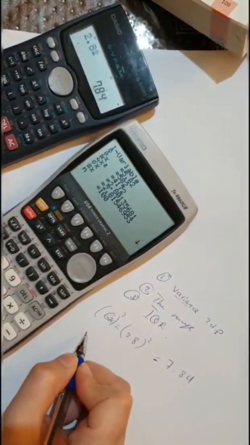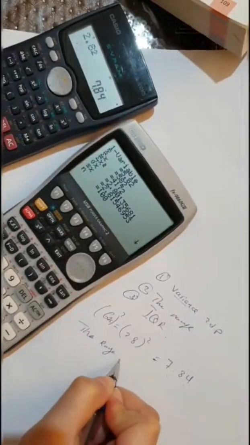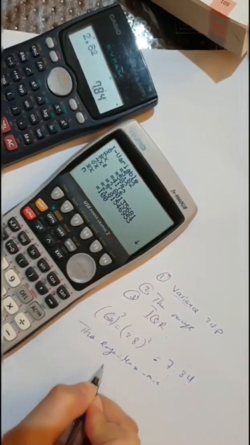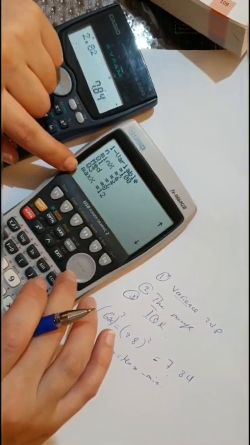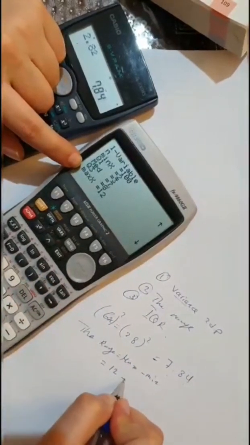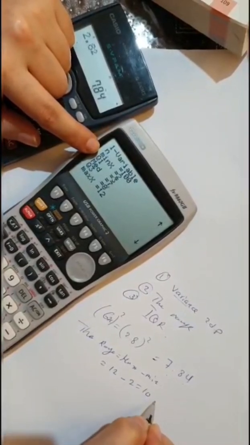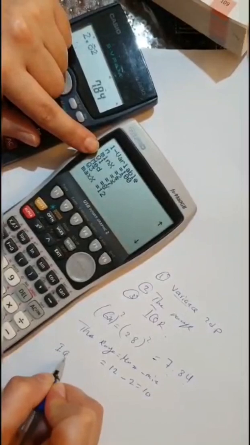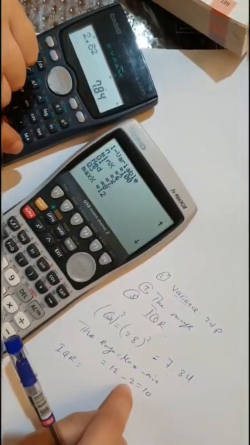And if I want to find the range, which is the second part, I'm going to say max minus min from the calculator also. So I'm going to search here for the max word. Max is 12 minus the min of the values, which is 2. So it will become 10 in this case. This is the range. And if I want to find the interquartile range, I'm going to compare between the interquartile range now and the range itself.